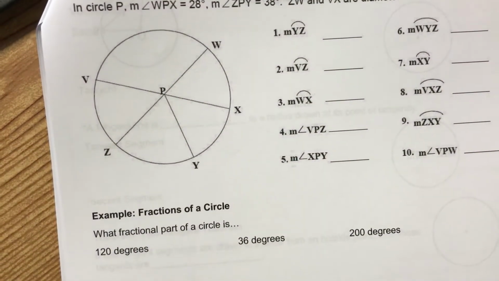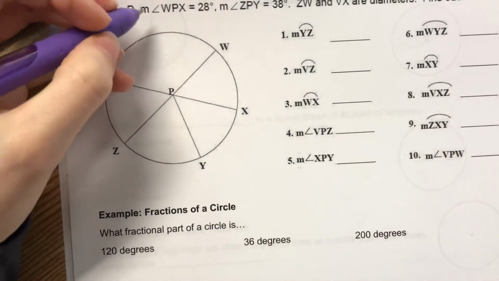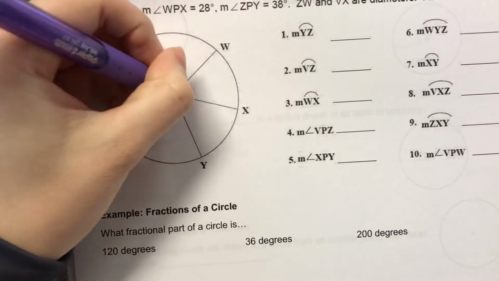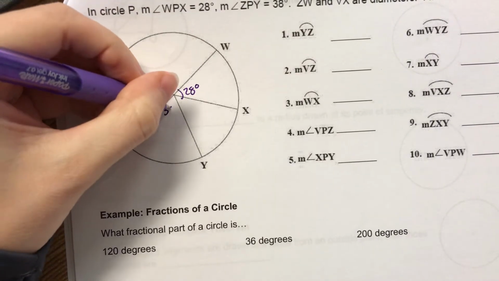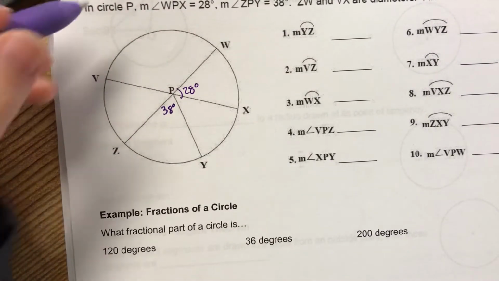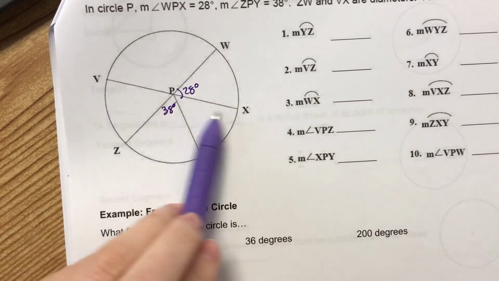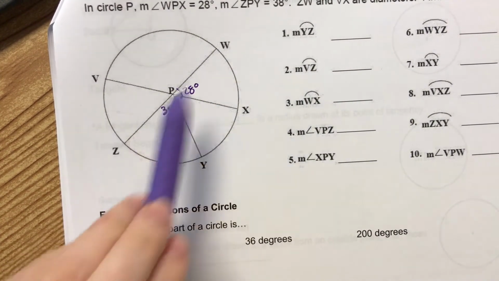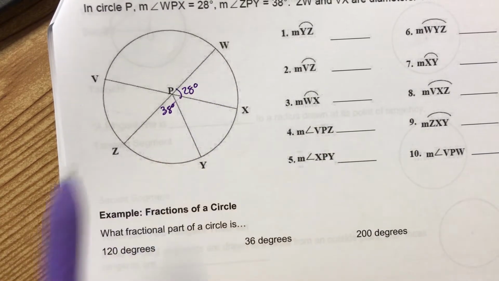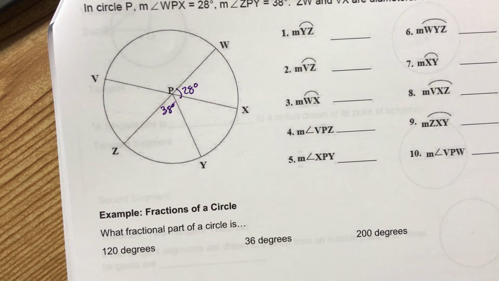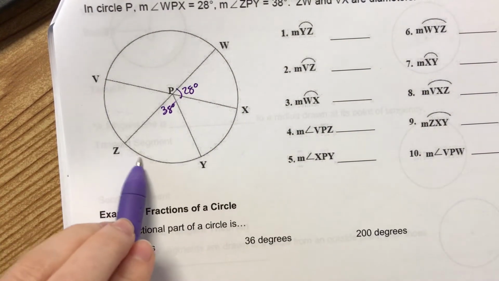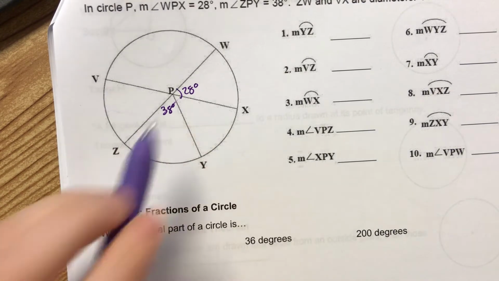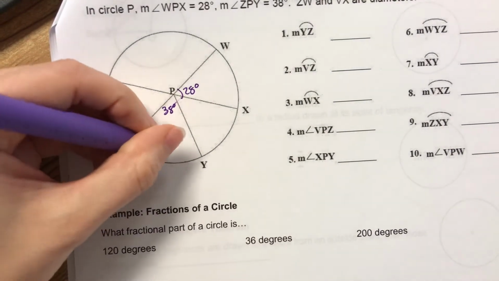So we want to talk about measuring some arcs here. In circle P, the angle WPX is 28 degrees. Angle ZPY is 38 degrees, and ZW and VX are diameters. So they each cut off the circle at 180 and 180 degrees. Find each measure. So the measure of arc YZ is right here, and the measure of this arc will be the same as the measure of the central angle. So this is going to be 38 degrees.